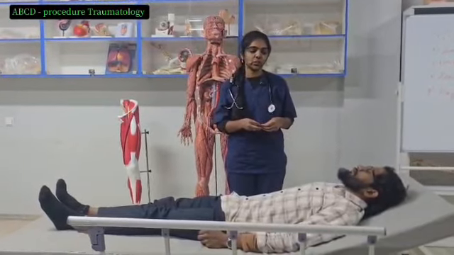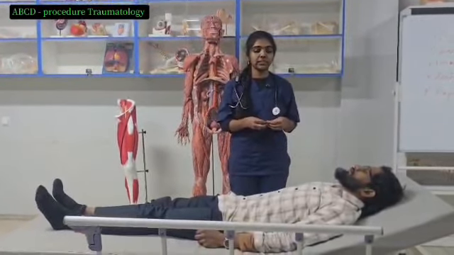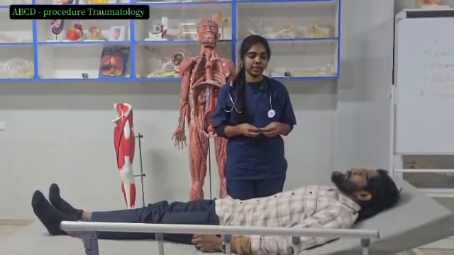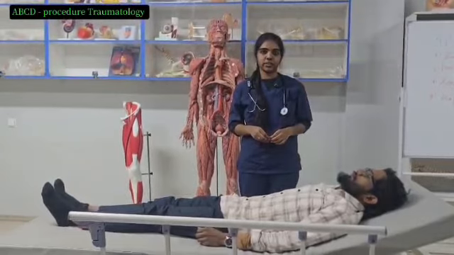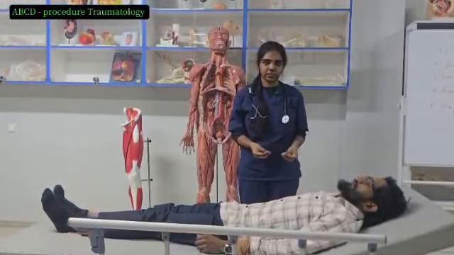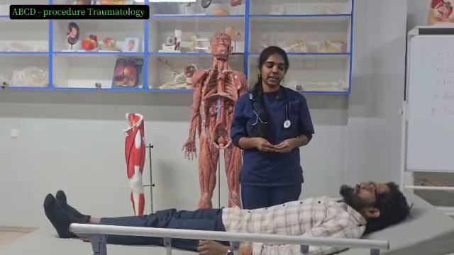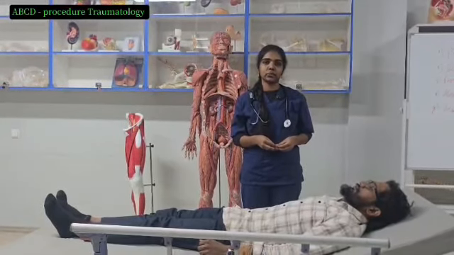In trauma, the patient loses heat fast, which will lead to hypothermia. It will worsen shock and cause coagulopathy. To prevent hypothermia, give warm blankets to the patient, give warm IV fluids, make the room warm, and if there are any wet clothes, remove them.